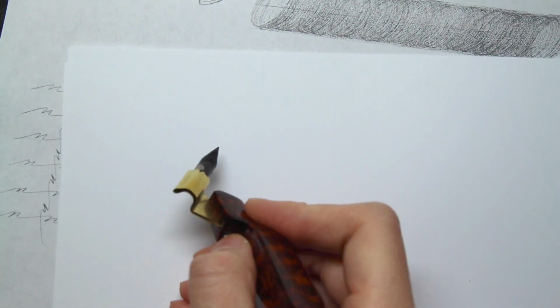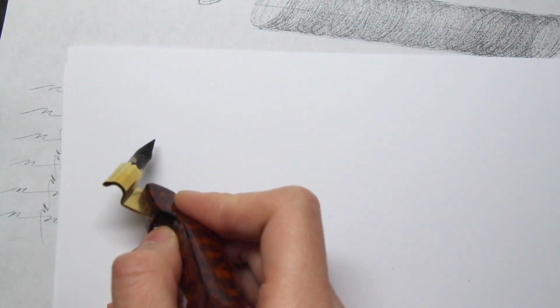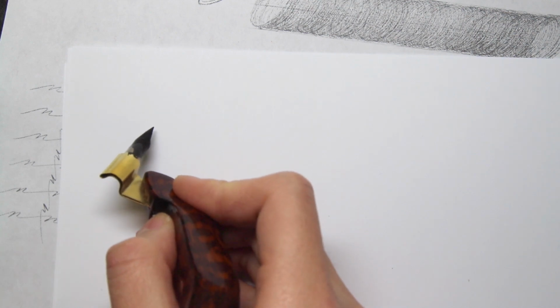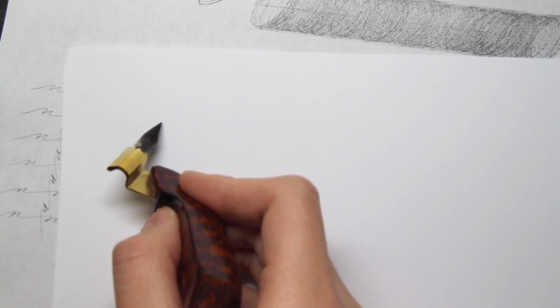I will, for demonstration purposes, show you a little corner of it so you can understand what to do. So you can pick any letter. You can pick M, N, or any letter you're having trouble with. M, N are usually better for this exercise because they're not letters where we stop and lift the pen.